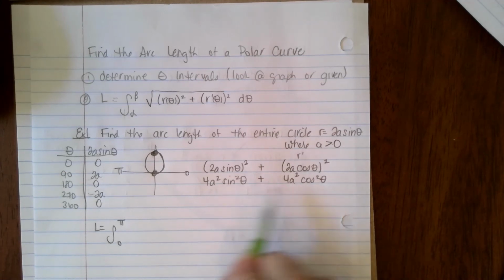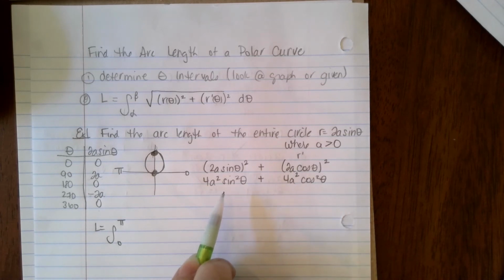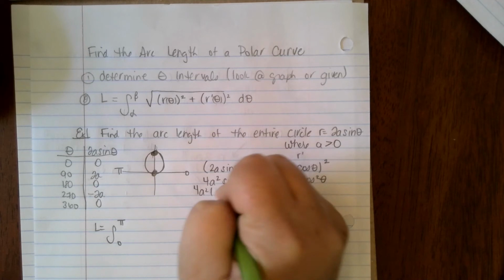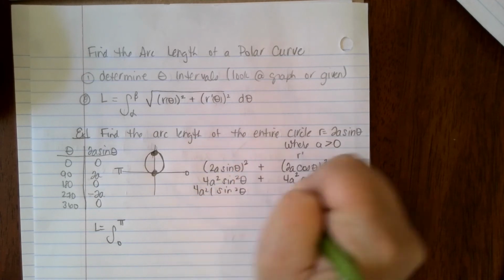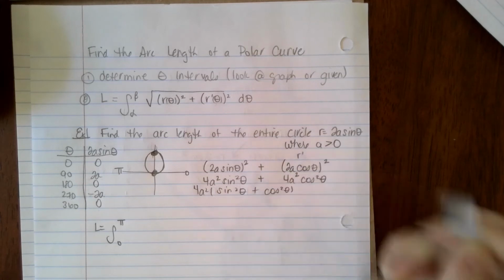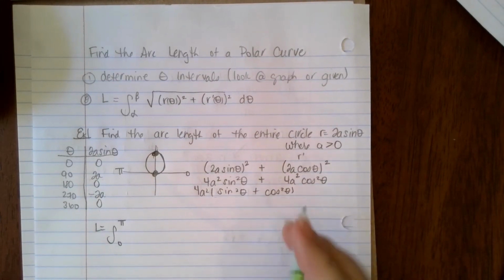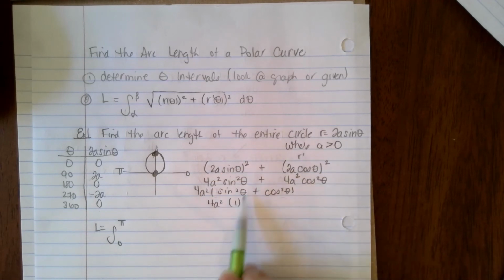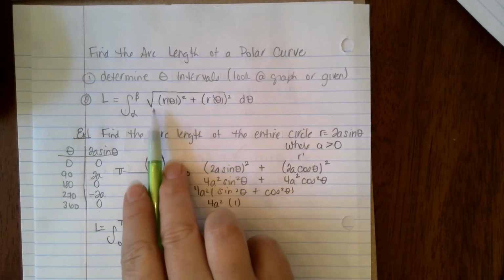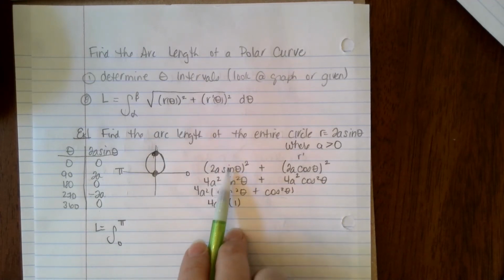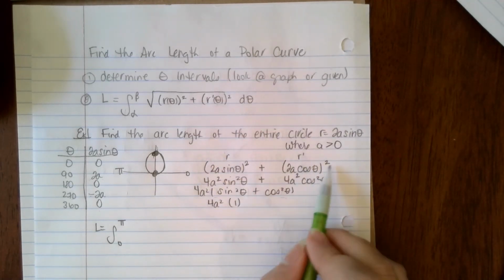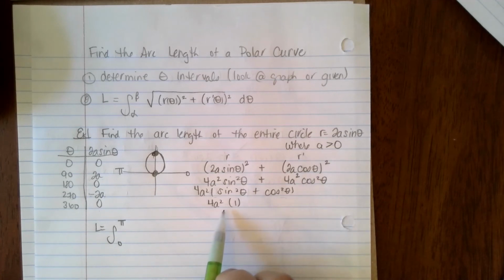Now look, you've got a common term. So you can pull out a GCF. That GCF is going to be 4a squared. So if you pull out a 4a squared, you're left with sine squared theta plus cosine squared theta. Well, what's sine squared theta plus cosine squared theta? Well, that's just 1. So you've actually done the grunt work before putting it into this formula. The formula says the square root of r squared, so there's our r squared, plus r prime squared, this is r prime, we squared it. We simplified it down to be just 4a squared.